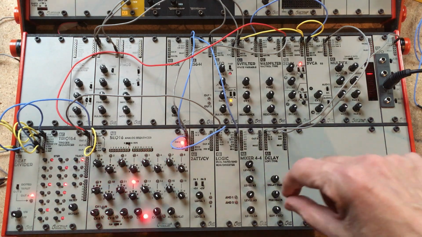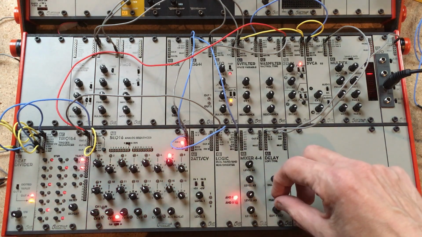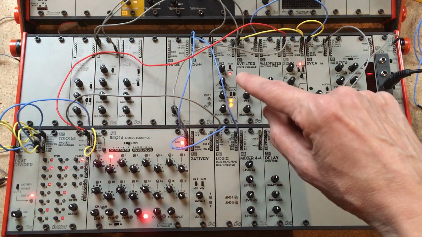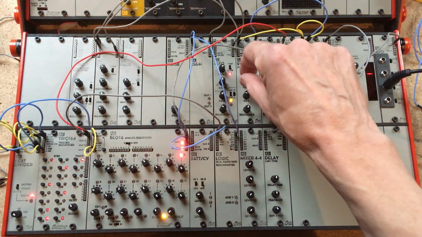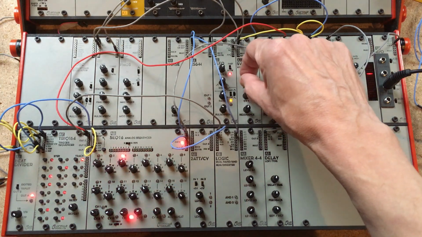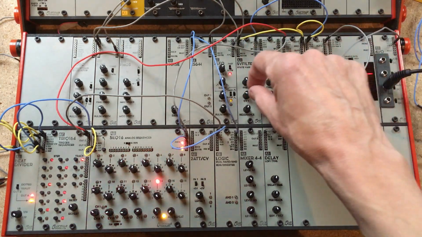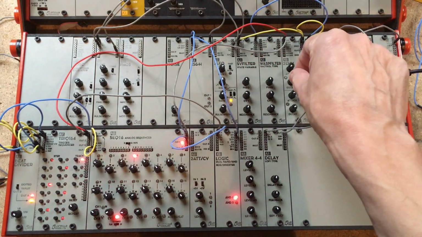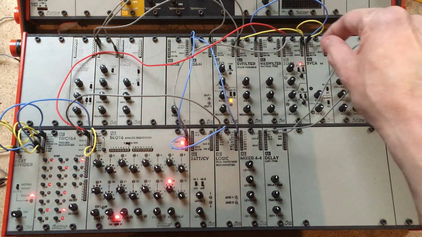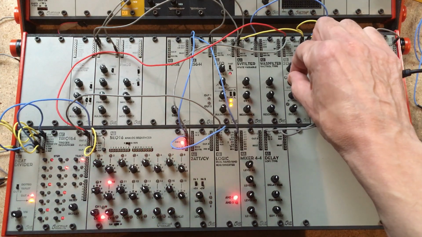As you can hear, the output of the VCO is going through, so it's using a square wave output here, going through the SV filter, that's being modulated by the same envelope that is modulating the VCA.